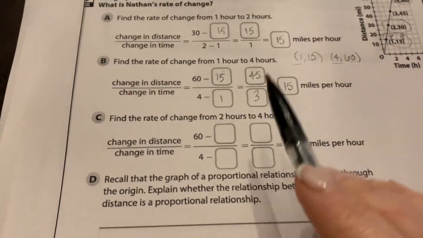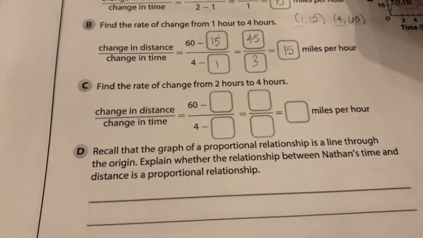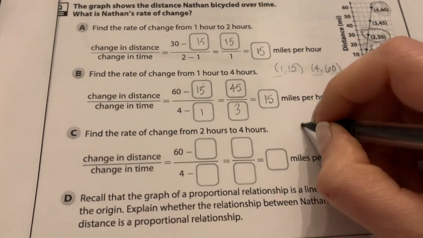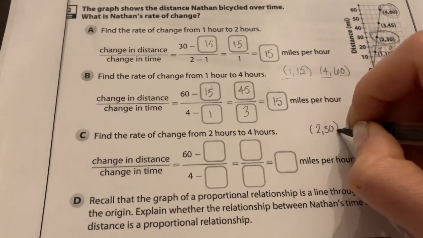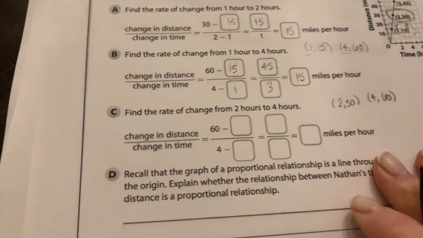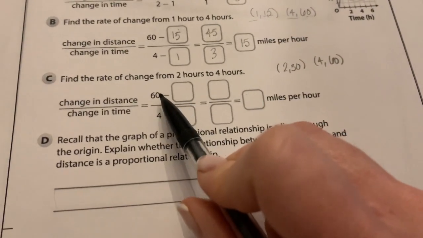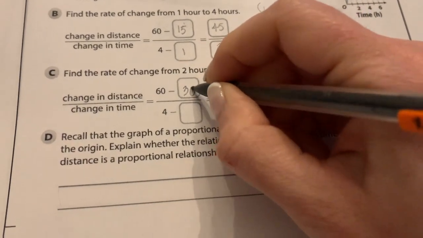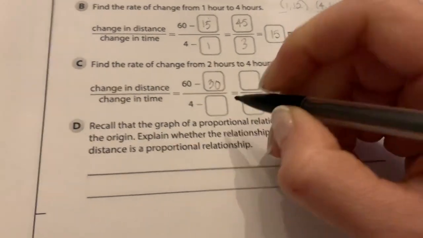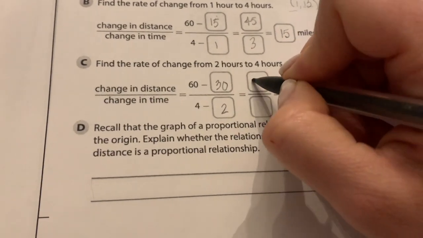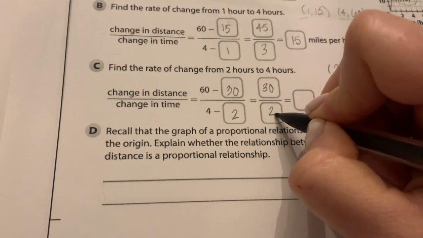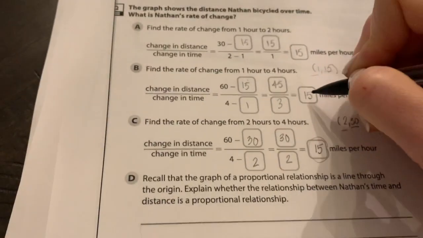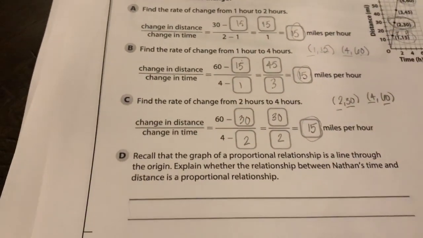Okay, now finally we're going to find it from 2 to 4 hours. So I'm going to look at 2 and 4. So let's write those points here so it's a little clearer. 2 comma 30 and 4 comma 60. So again, I'm doing the change in the y's. So it's 60 minus 30 and then 4 minus 2. 60 minus 30 is 30. 4 minus 2 is 2. 30 divided by 2 is 15. So as you can see, 15 each time, we have a constant rate of change.